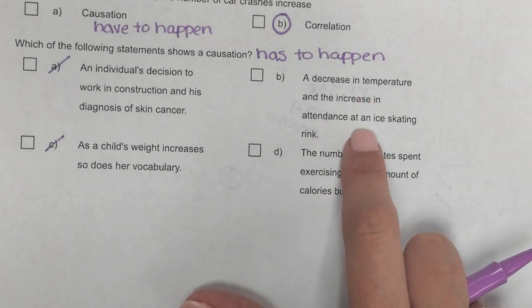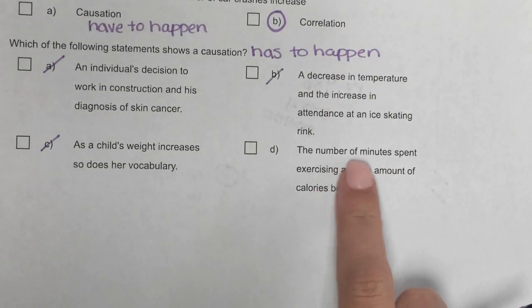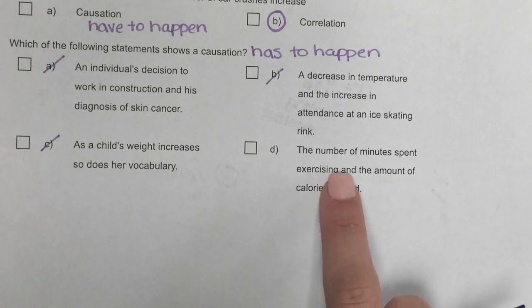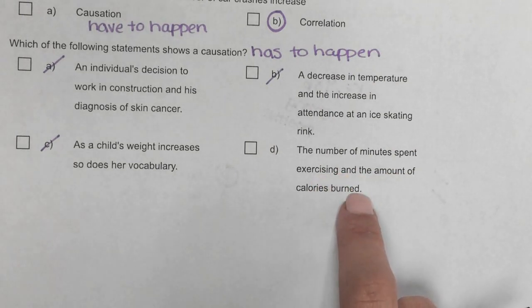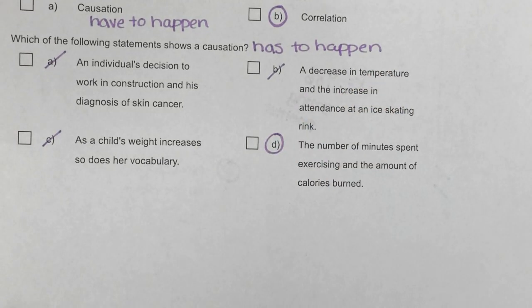If it gets colder, does the attendance at an ice skating rink have to increase? No. The number of minutes spent exercising and the amount of calories burned. The longer you spend exercising, do you have to burn more calories? Yes. That's just science. If you are spending longer working out, you are going to be burning more calories.